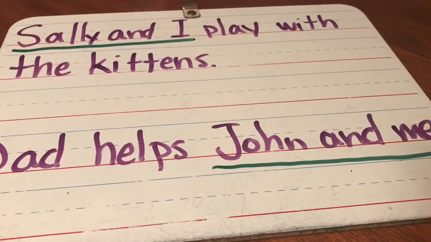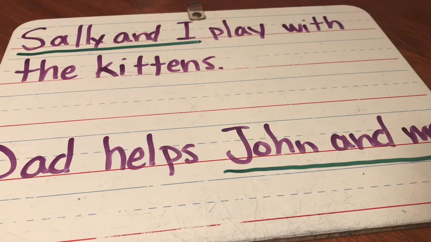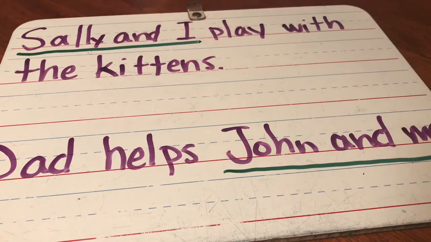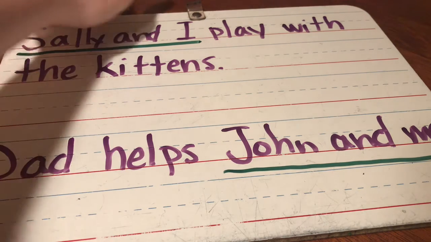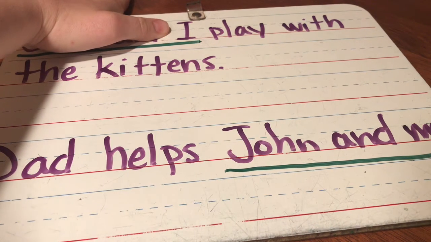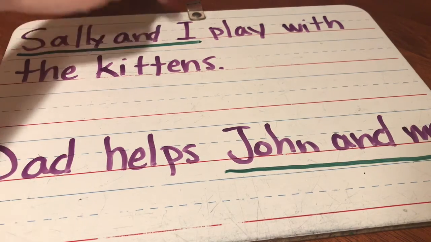Now, that sounds sort of confusing, so here are a couple ways to help you. Usually you use I if it's coming at the beginning of a sentence, and you usually use me if it's coming at the end of a sentence. An even easier way is if you're not sure, pretend the other person's name isn't there and see which one makes sense, I or me. So for example, in the first sentence, pretend Sally and isn't there. I play with the kittens is a perfectly fine sentence. We wouldn't say me play with the kittens, so we have to use I.